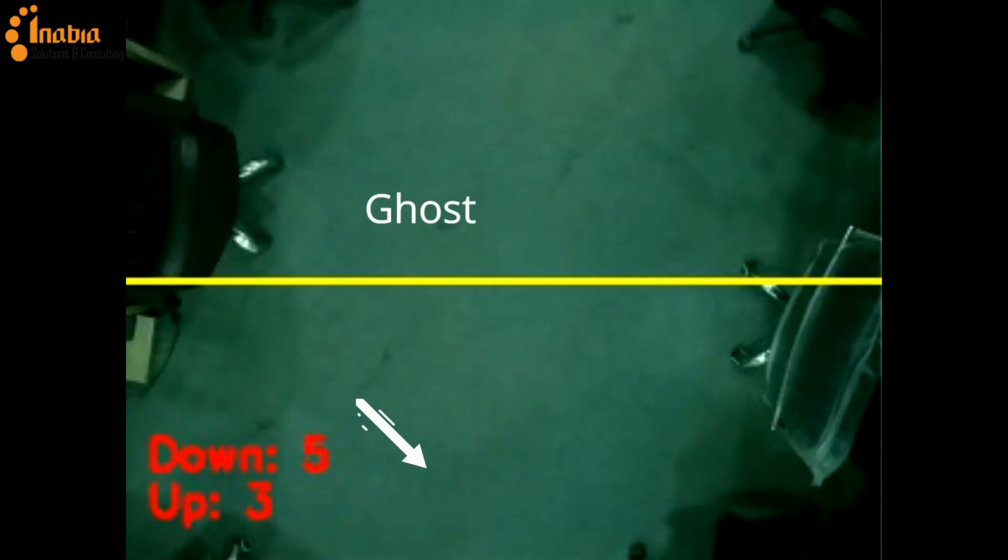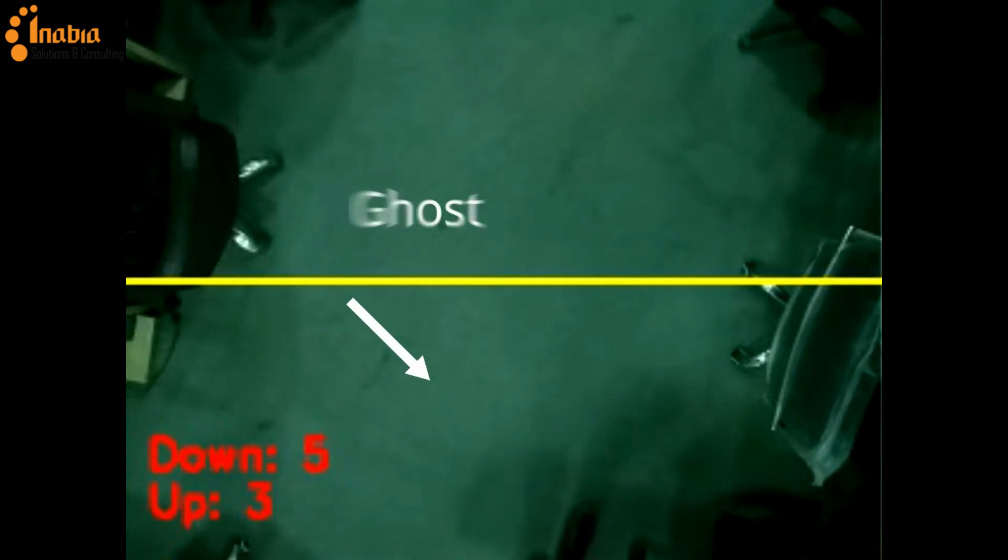Watch carefully. Again, a man is moving upside but count increments in downside. This is another example of ghost count.